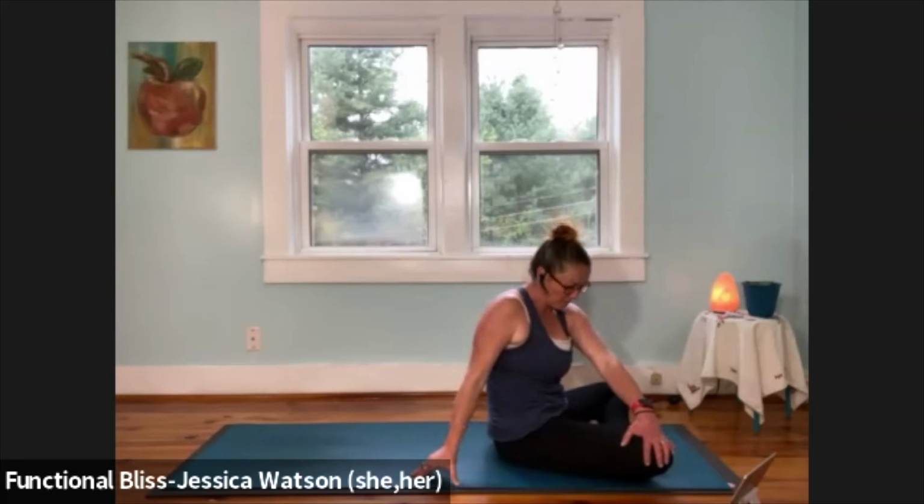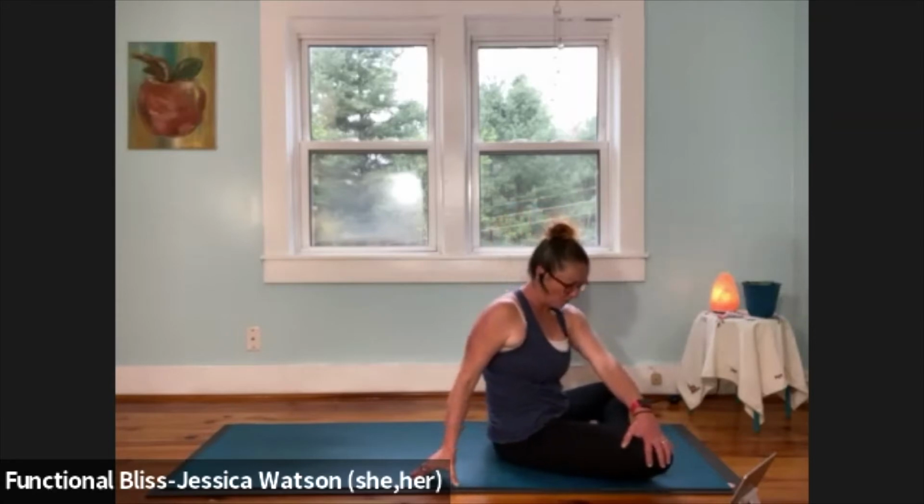Inhale, lift your chest, lift your chin, arch your back. Exhale, round your back, pull the abdominal muscles and tuck your chin towards your chest. Beautiful. Inhale, lift your chest, lift your chin. Exhale to round your back. One more just like that. Inhale to lift. Exhale to round.